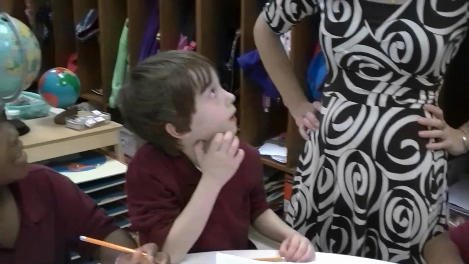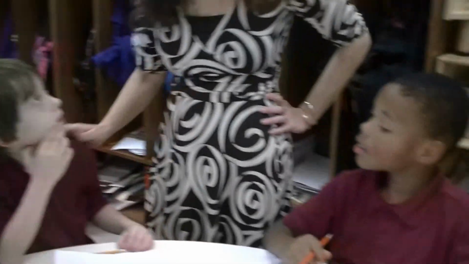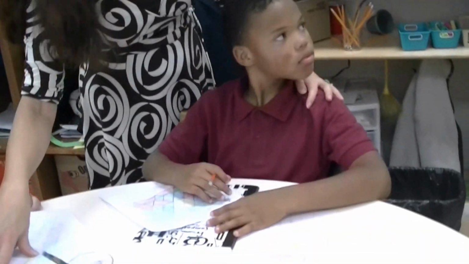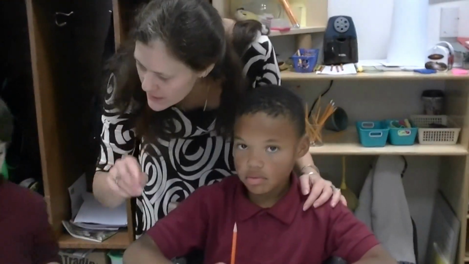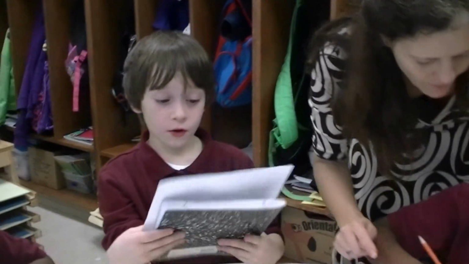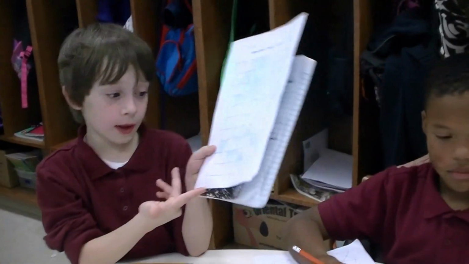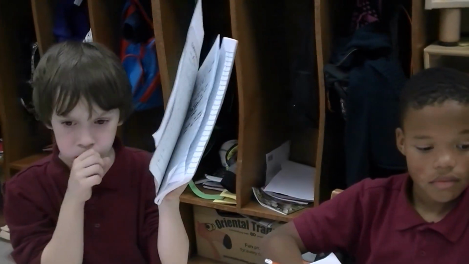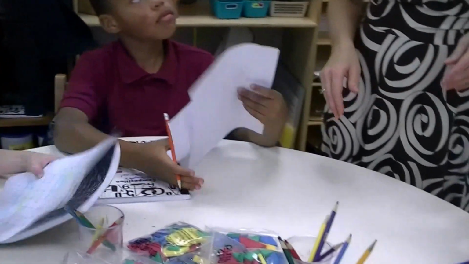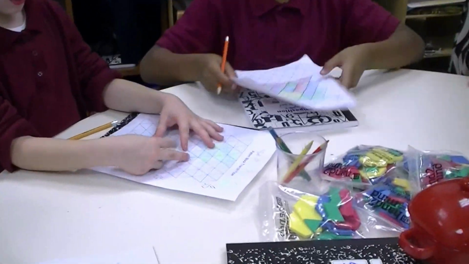I did mine. Too quick. While I'm helping Ricky, would you explain to Miss Creighton how you figured this out? Explain to Miss Creighton because she's got the camera. Okay, I explained it. There we go. It's just red and green. I got 27 triangles on my paper.